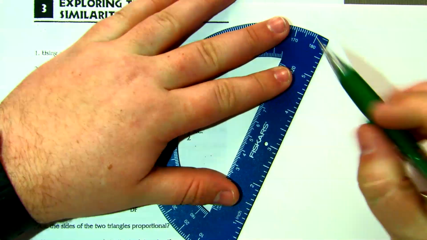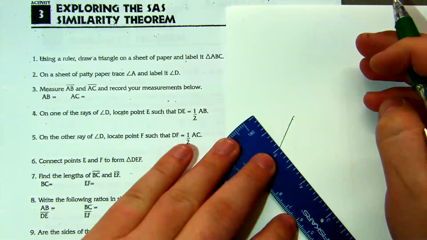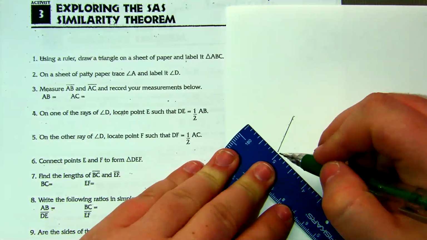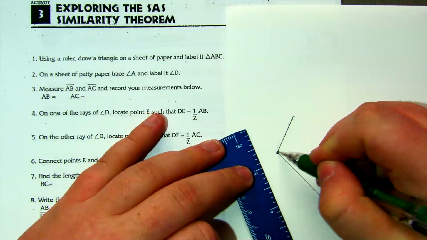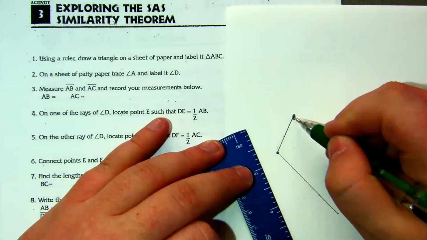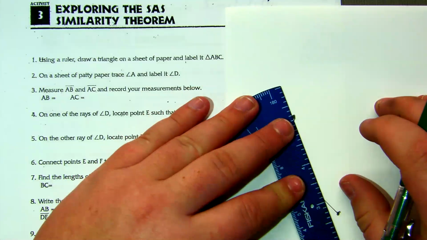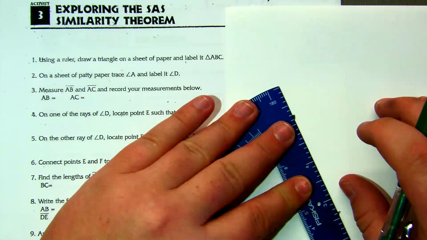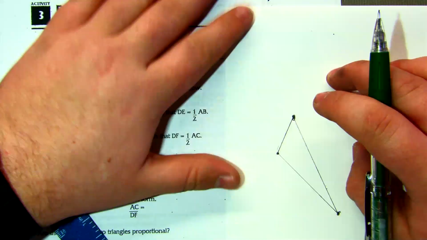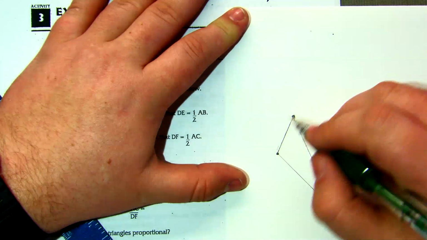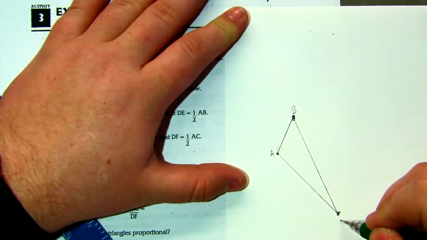Again, it does not matter what your triangle looks like. You can have it look like whatever you want. I would recommend having this one a little bit bigger though. Yes, this triangle will need to be on page 207 in that blank space we've provided for you. Once we have our triangle drawn, we can label it A, B, and C.